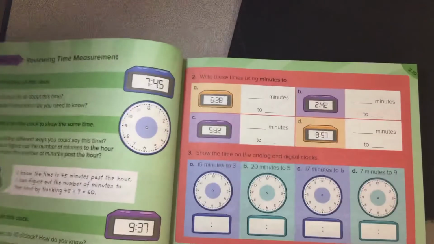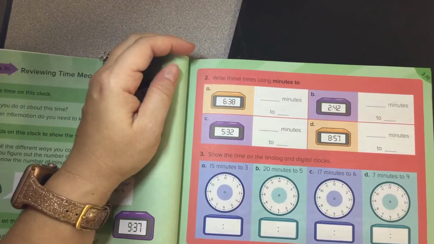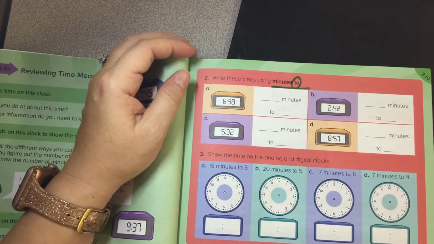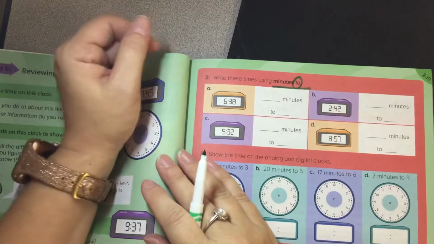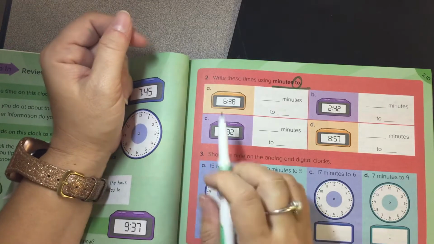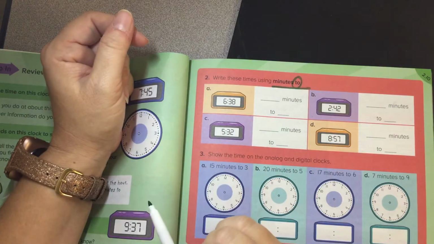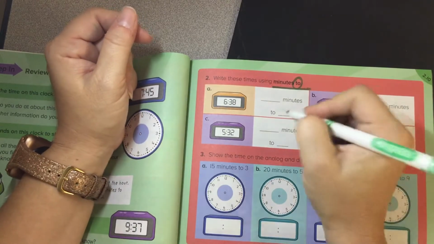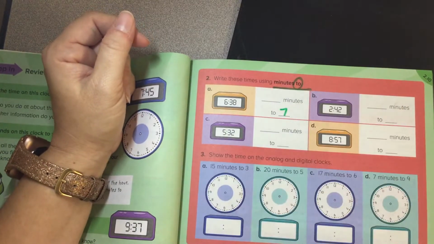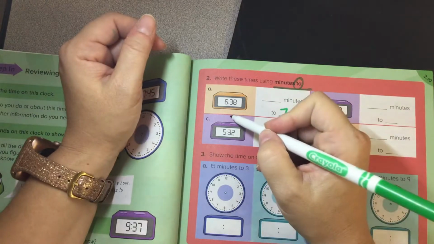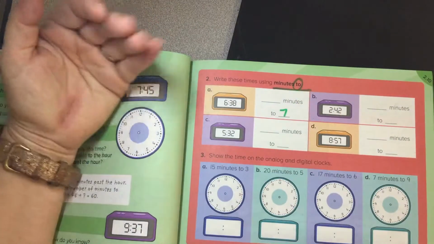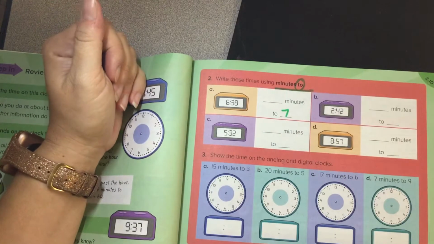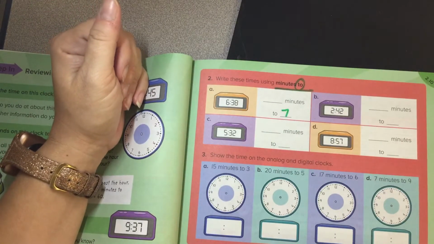Okay, let's look at 2. Write these times using minutes to. So that means we're trying to get to the next hour. So if it's 6:38, what hour are we trying to get to? 7. How many minutes to get to 7? So 6:38, we're trying to get to 60. So what's the difference? So how do we find that difference? What numbers do we subtract from each other?